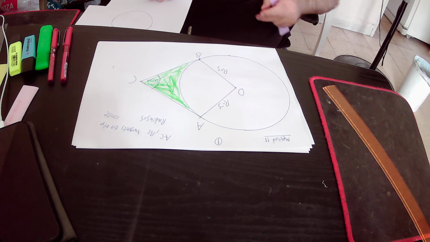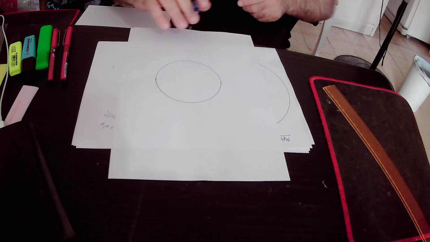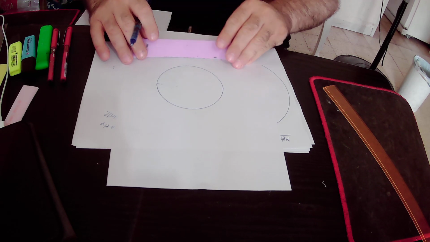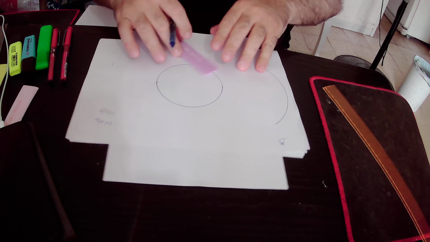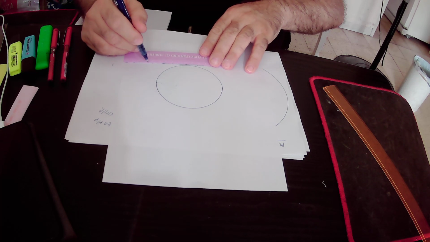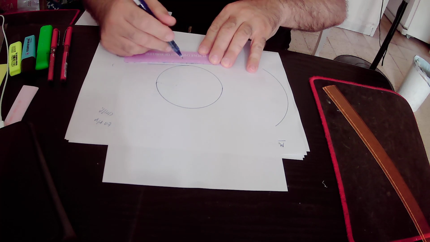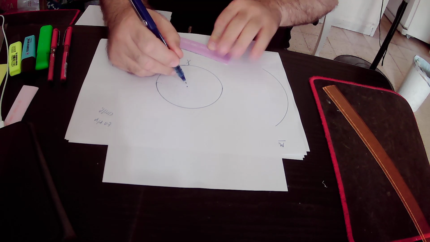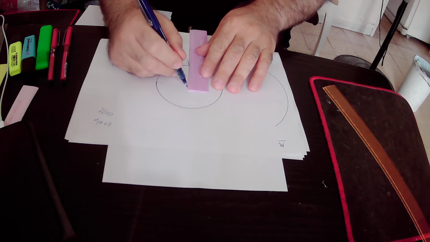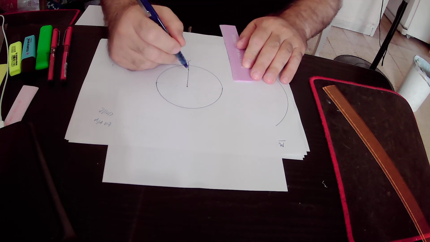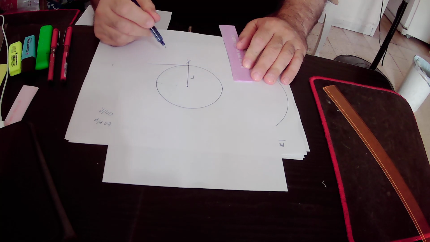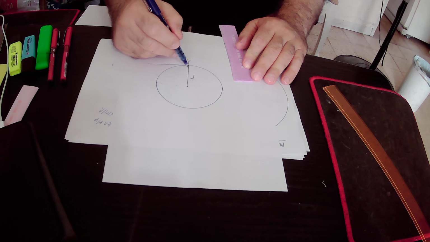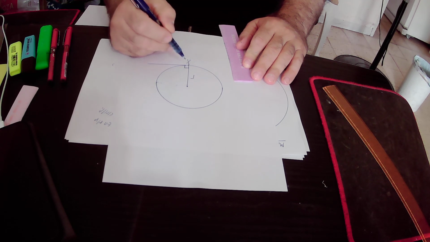The rule states that in this circle, if you draw a tangent to this circle at point X, and we have the radius, this is the radius, then the radius is perpendicular to the tangent. This angle equals 90 degrees.